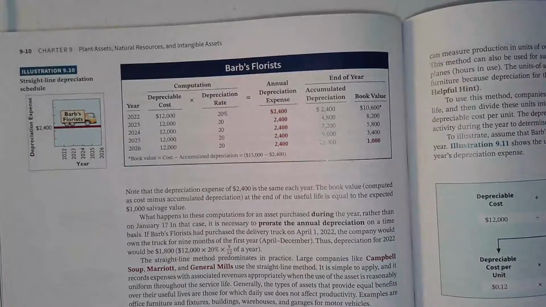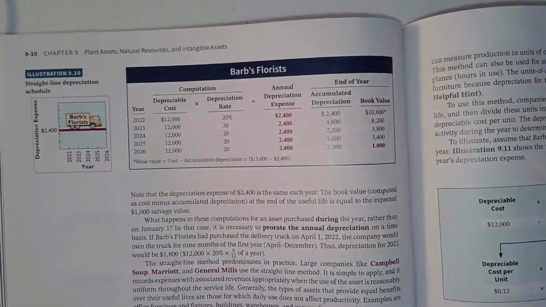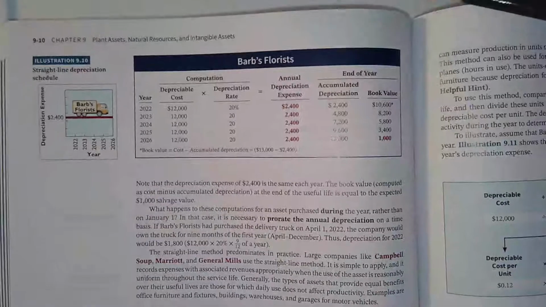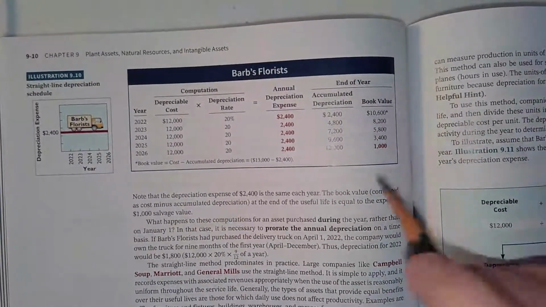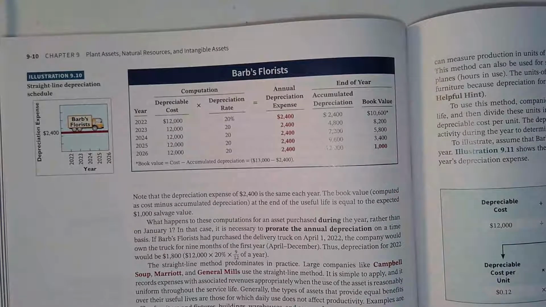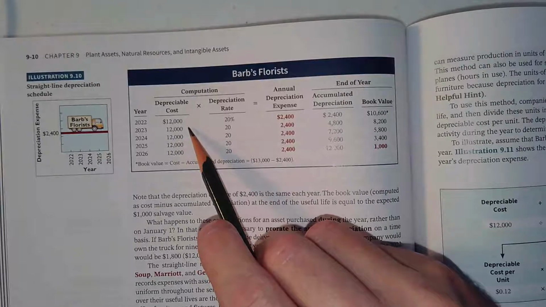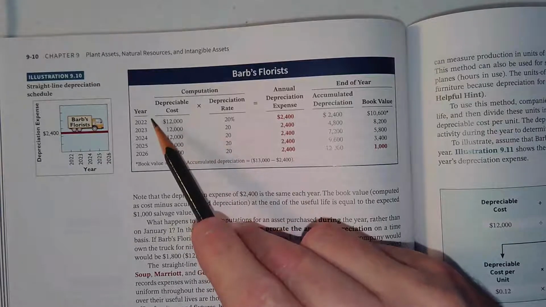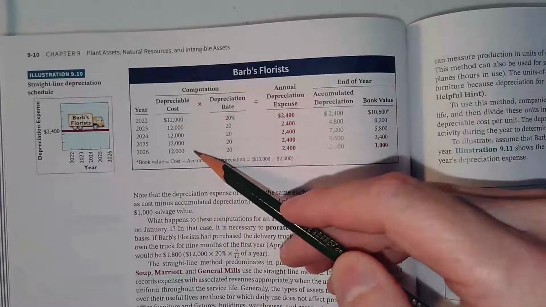And again, what it's built off of is these facts. I purchased this truck. I paid $13,000 for it, but because I'm going to have a salvage value of $1,000, the depreciable cost is only going to be $12,000. So here you see the years. Here you have what's called depreciable cost.